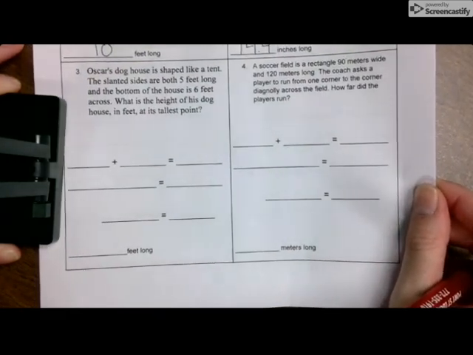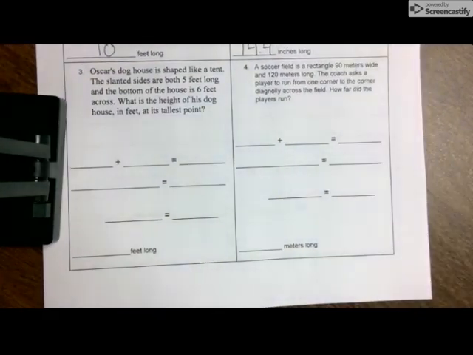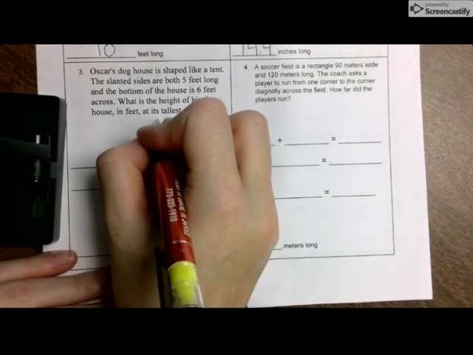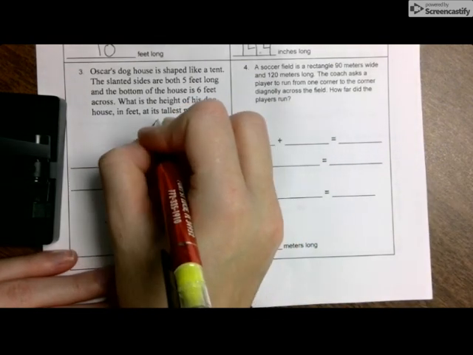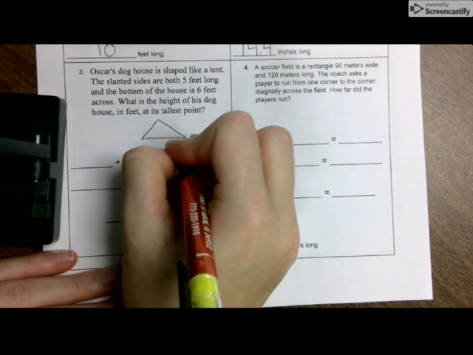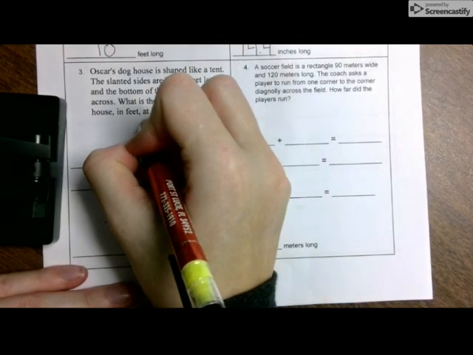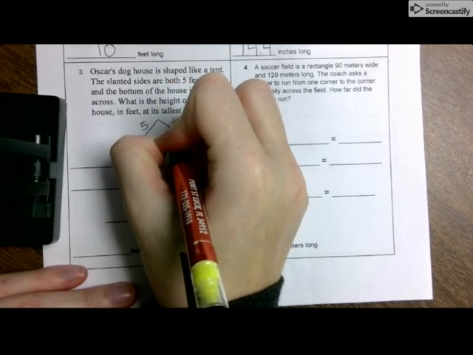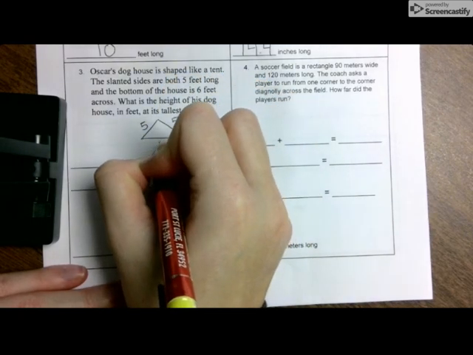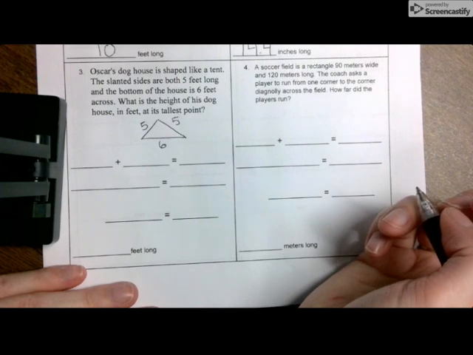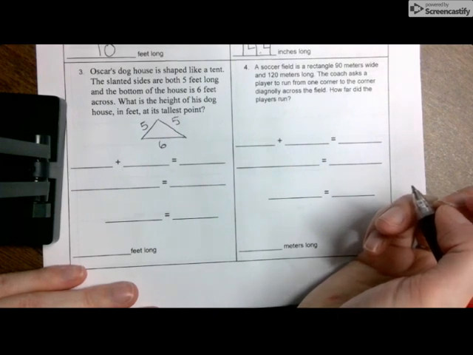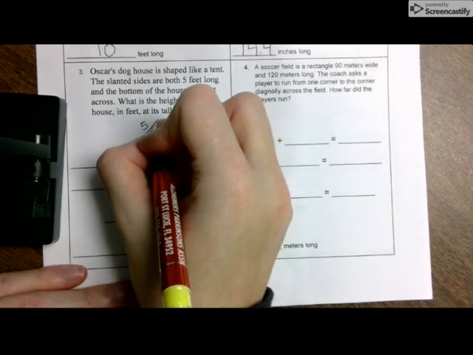All right? So, Oscar's doghouse is shaped like a tent. So if you don't know what a tent is shaped like, it looks like that. Okay? The slanted sides are both 5 feet long, and the bottom of the house is 6 feet across. What is the height in feet of the tallest point?